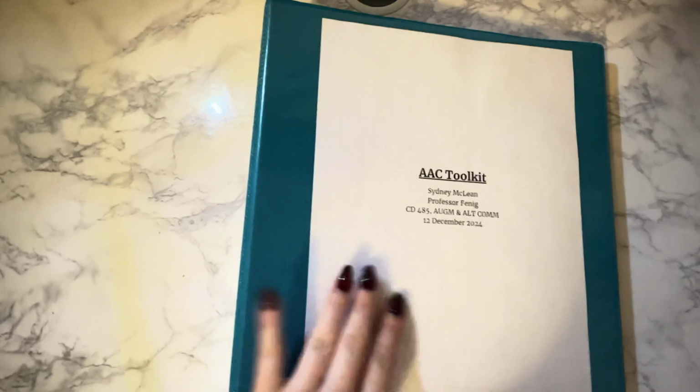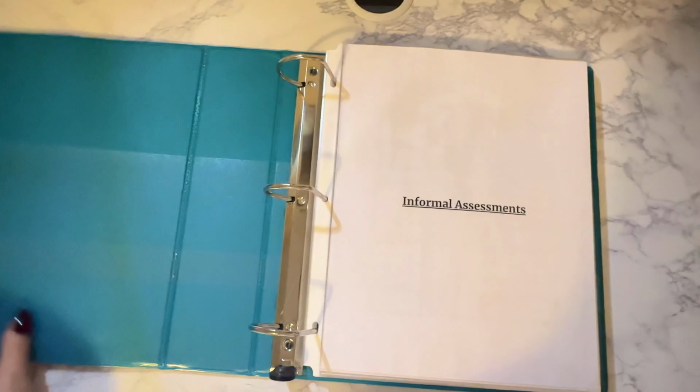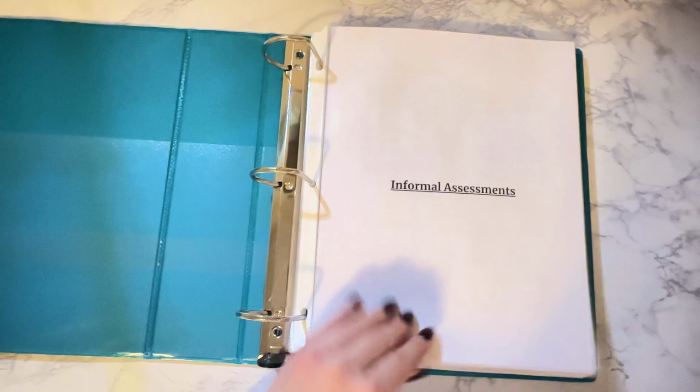This is my AAC toolkit. So first we have the informal assessments.